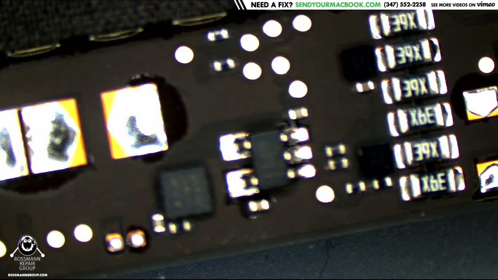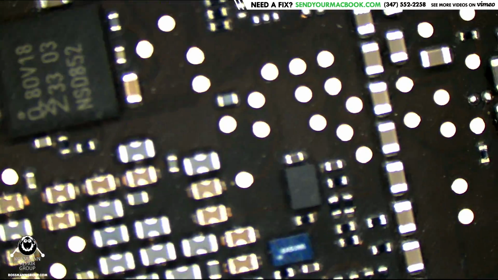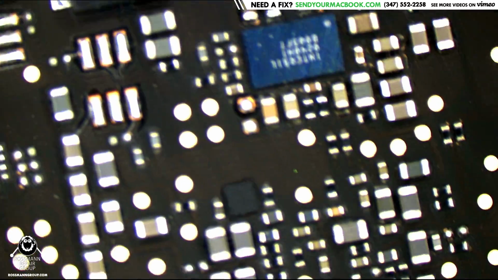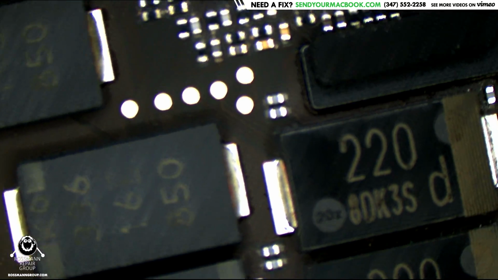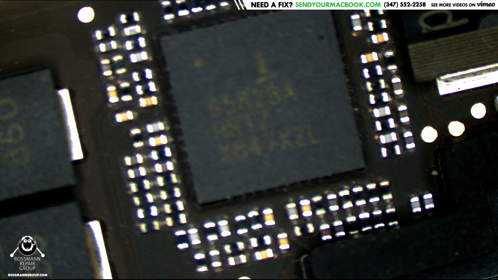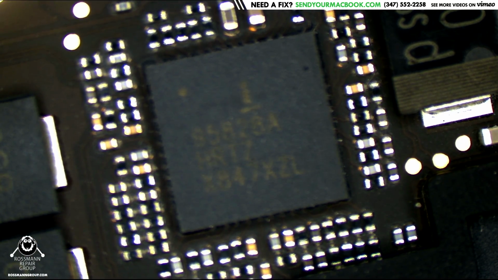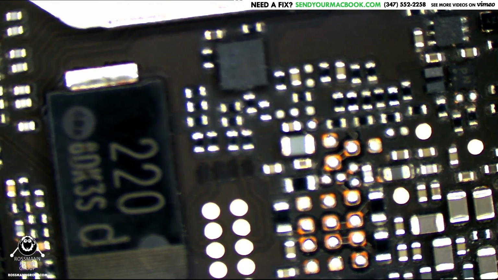Okay, so here we have an A1932. Nothing visible. Nothing blown up. Nothing corroded. They just out of the blue decided to stop booting and showing a display. That does not respond to anything on the screen.